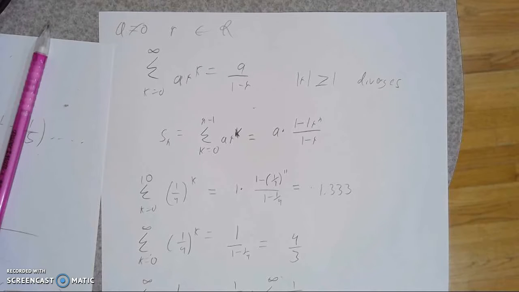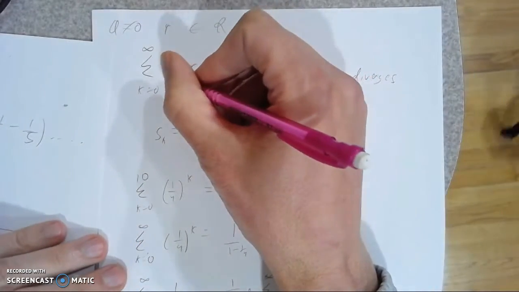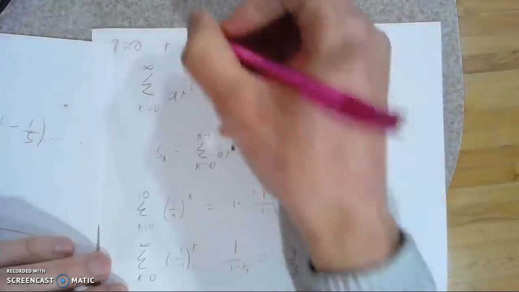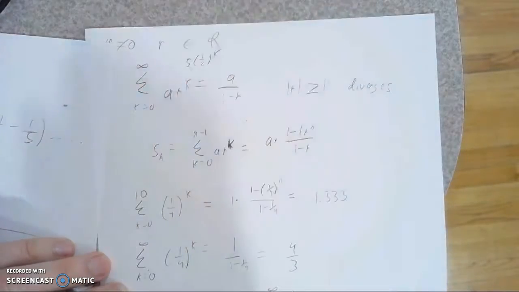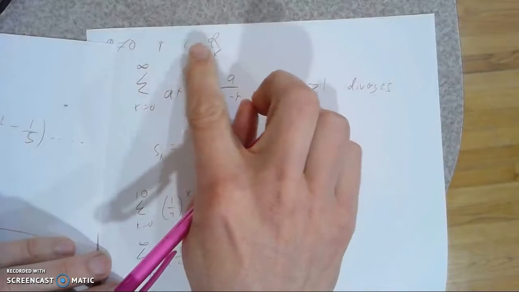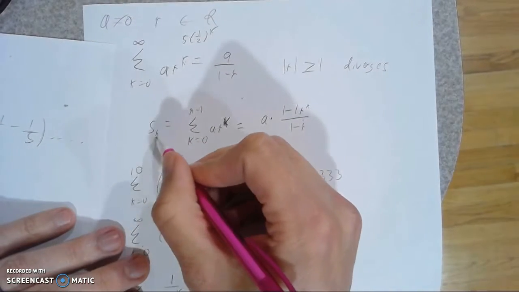So we're looking at geometric series and telescoping series. A geometric series has something of the form a times r to the k. An example of that might be like 5 times 1/2 to the k, that kind of thing, and trying to find the sum of that. So let's start down here.